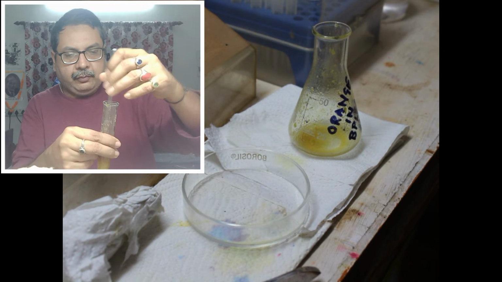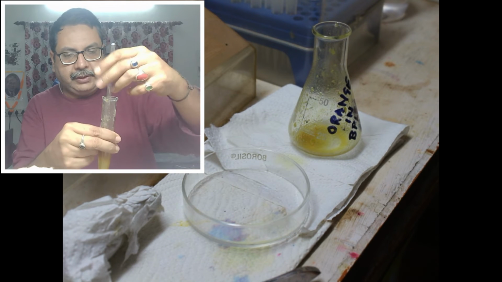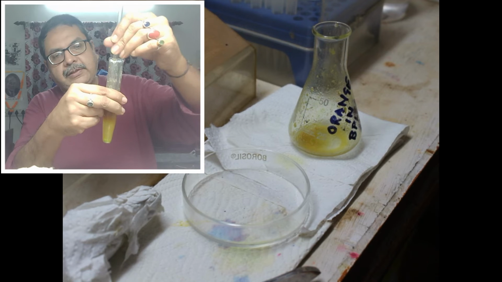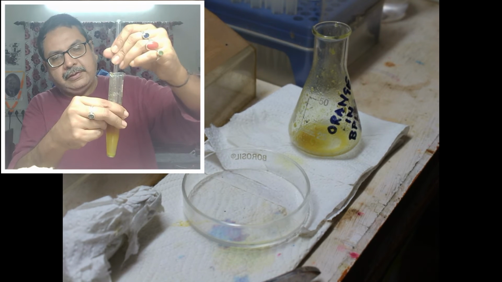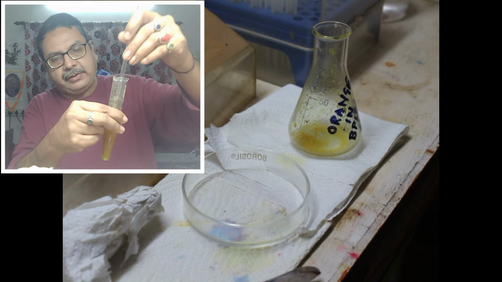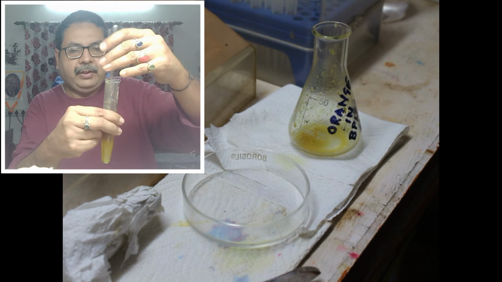Sometimes you have to put it up, and you can see the tissue is coming up in parts. It is coming up and getting morcellated.